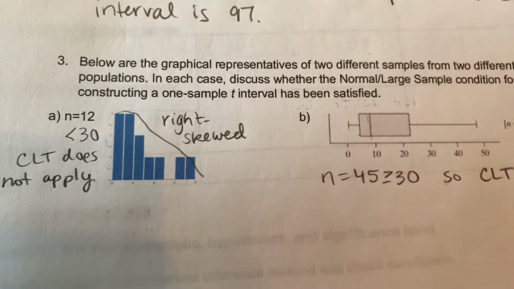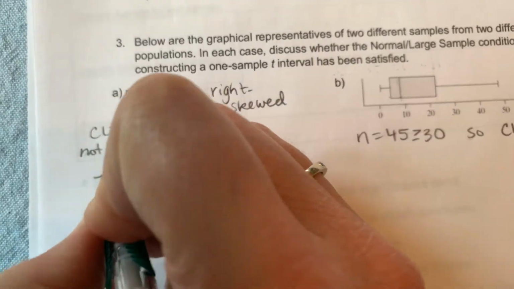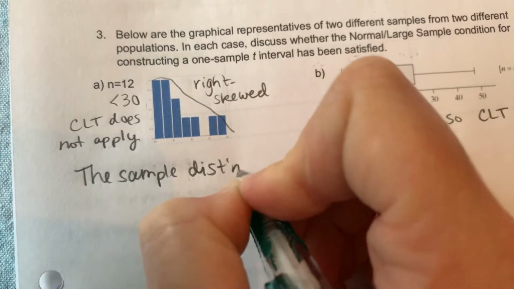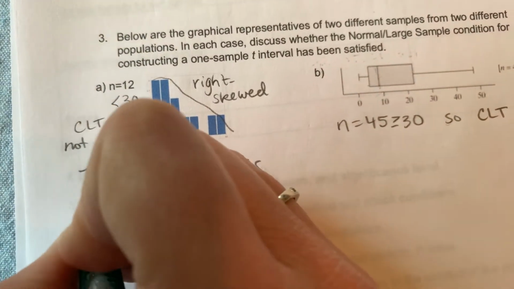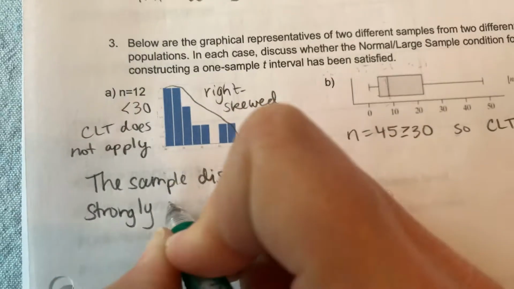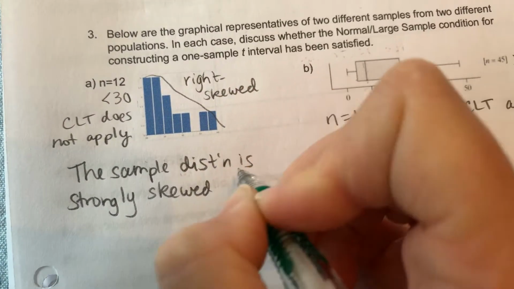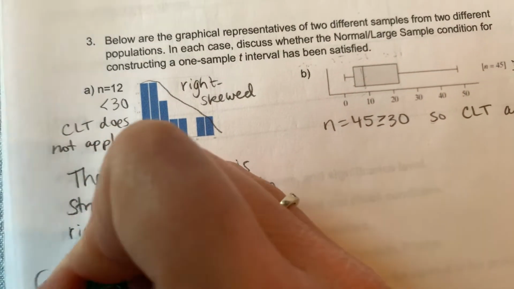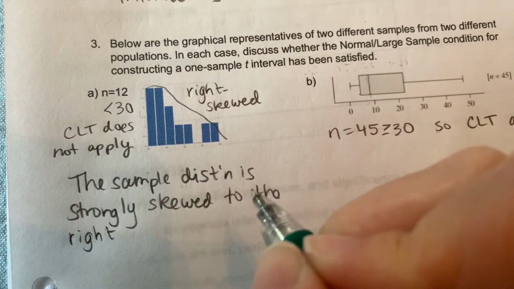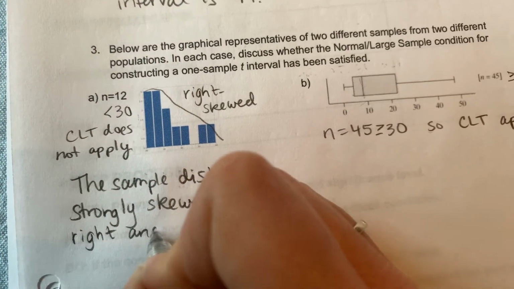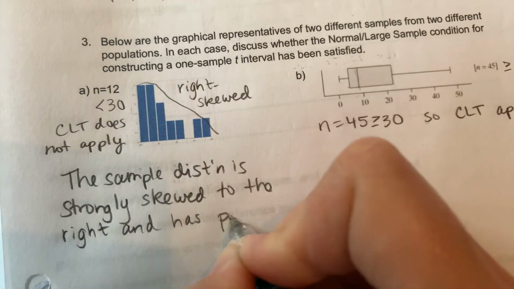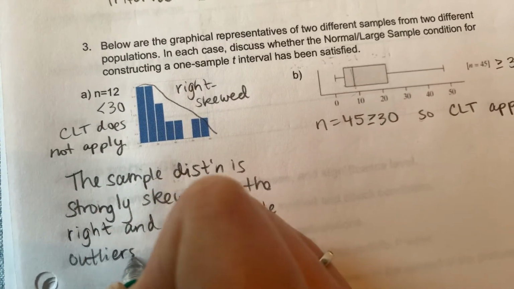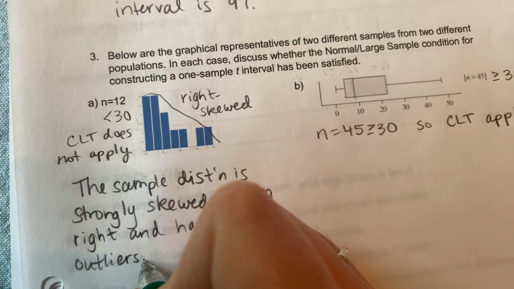Definitely right skewed. So we are going to say that the sample distribution is strongly, that's not just a slight skew, that's strongly skewed to the right. Not only that, it appears it might have an outlier or two and has possible outliers. We are worried about that one.